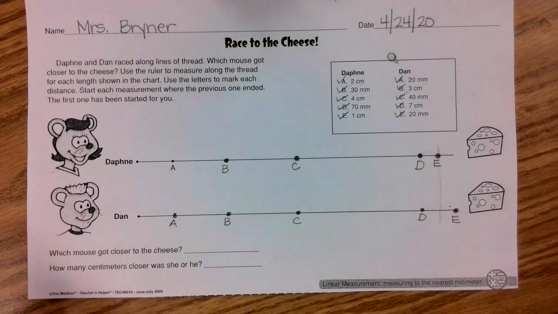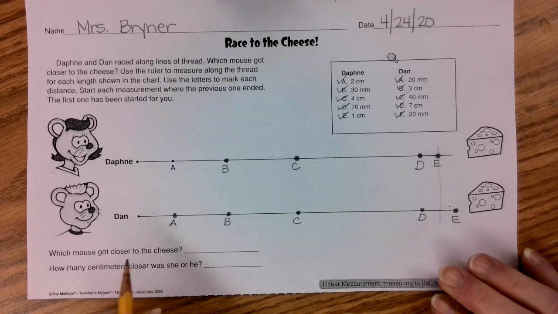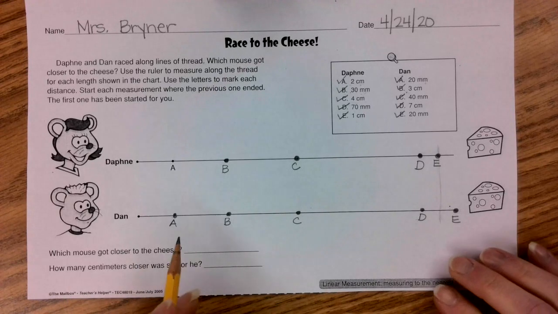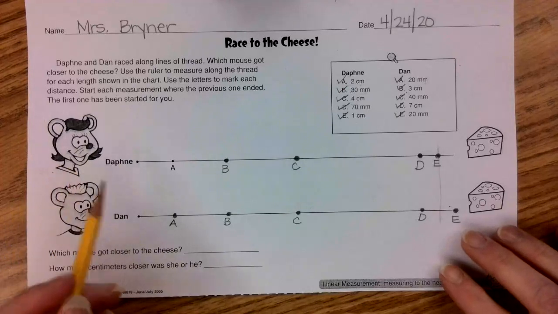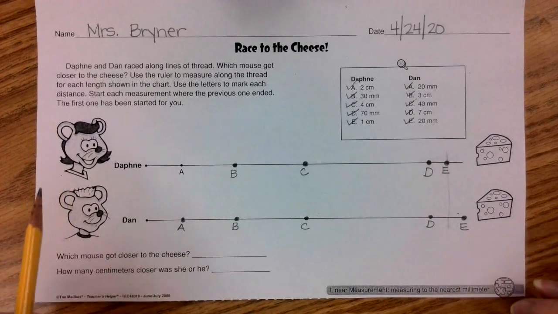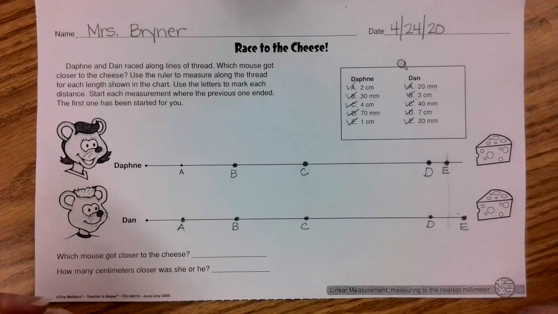So make sure you're all finished with Race to the Cheese. The clue word is cheese. When you're all done, make sure this is finished. Put it in your blue folder to turn in. See you later.